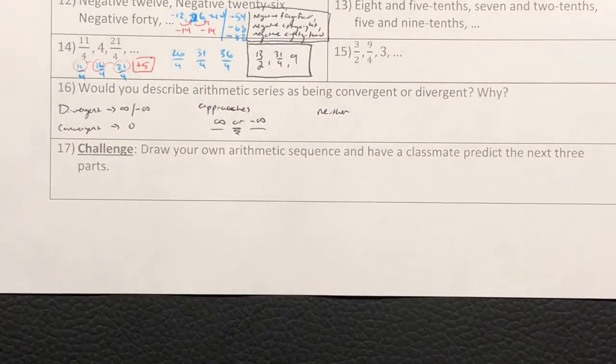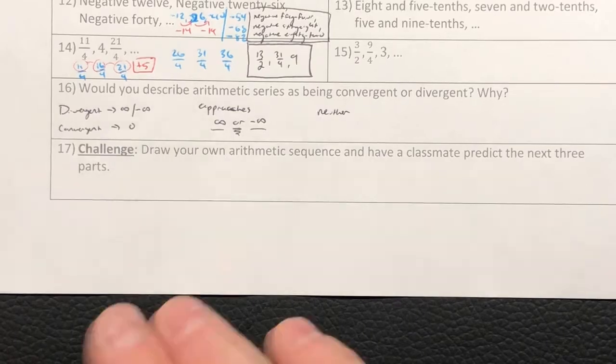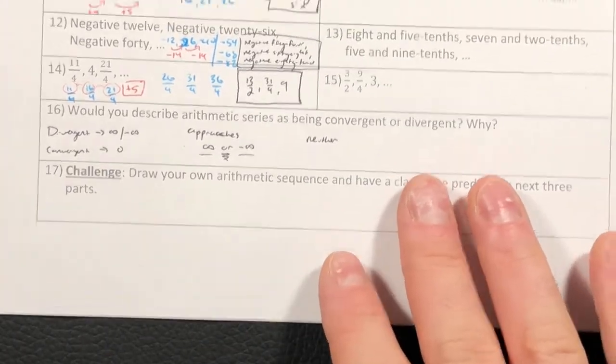And we'll just make that case right there. And that's a decent explanation why. The challenge question, what you might want to try on your own, is try and draw your own arithmetic sequence and have a classmate predict the next 3 parts. So pull out mom, dad, brother, sister, draw an arithmetic sequence and see if they can't figure out what's going on next.